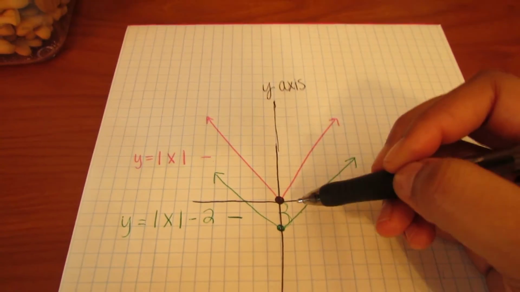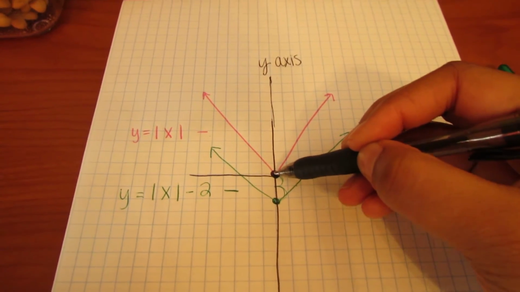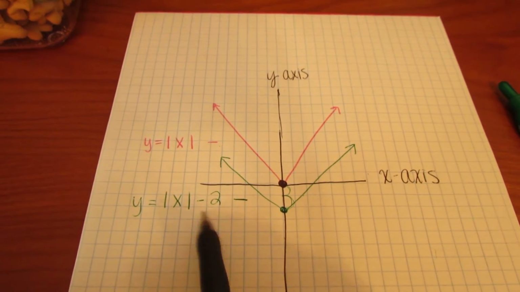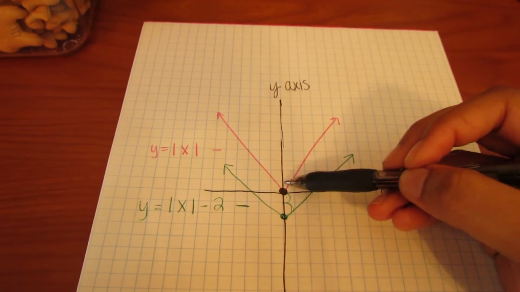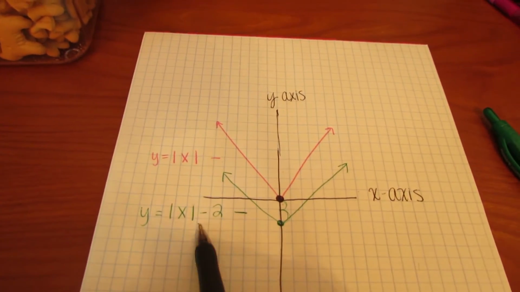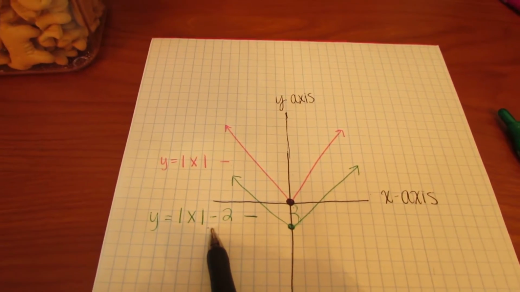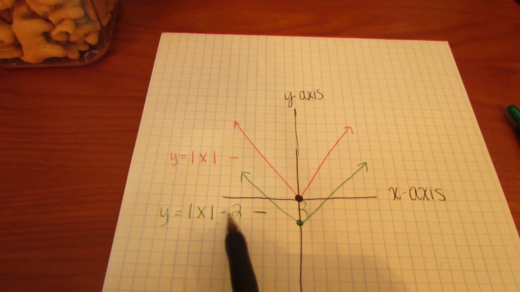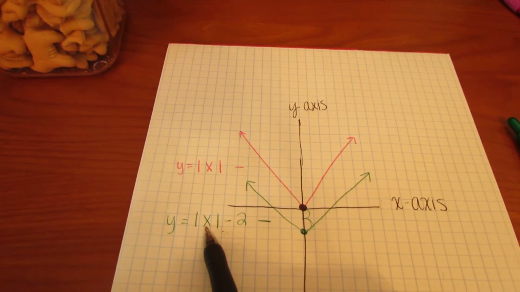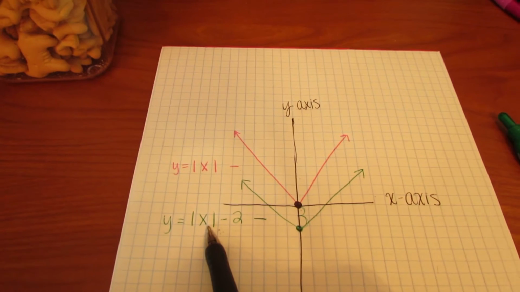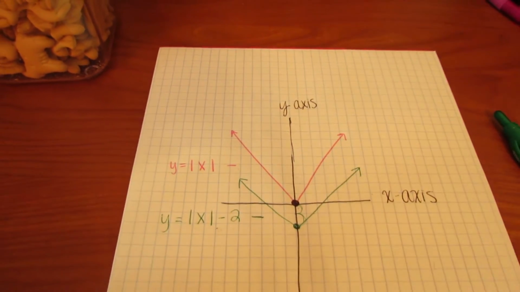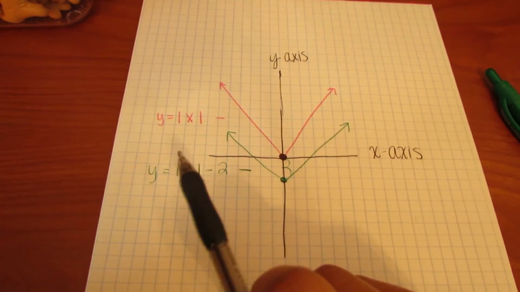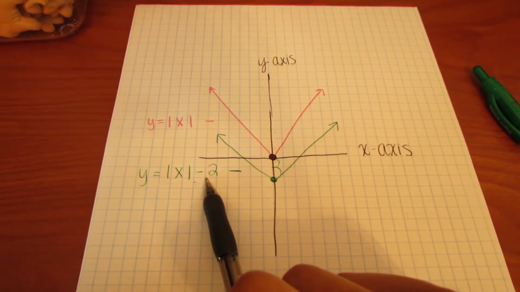It's neat. So from here, we went down 2 on the y-axis because of this minus 2. If this had been a plus sign, we would have gone up 2. So whichever sign it is tells you whether to go up or down on the y-axis strictly because it's outside of the absolute value. If there was a number inside the absolute value, we would move left and right. And actually that would be opposites depending on the sign. But right now we're just dealing with outside of the absolute value.